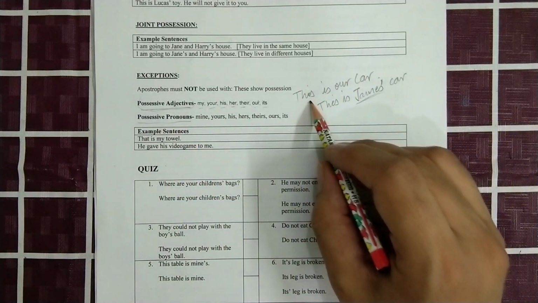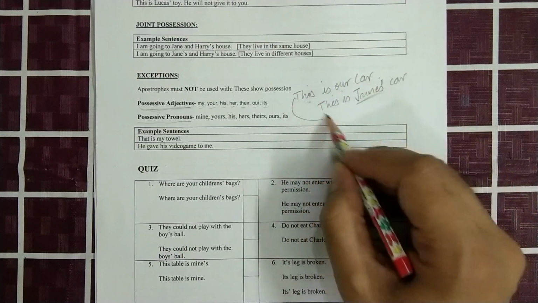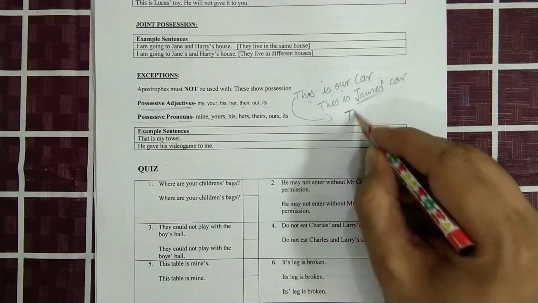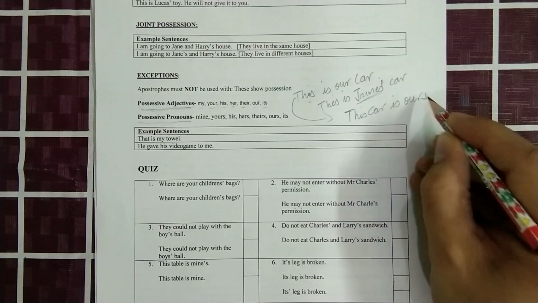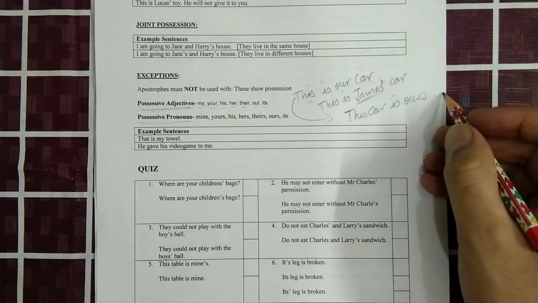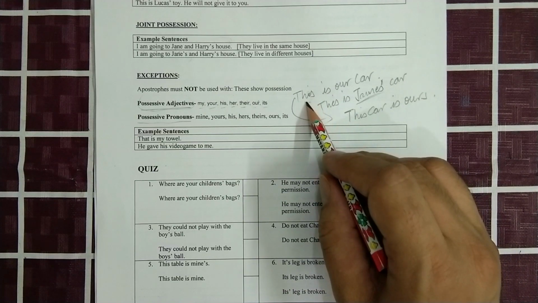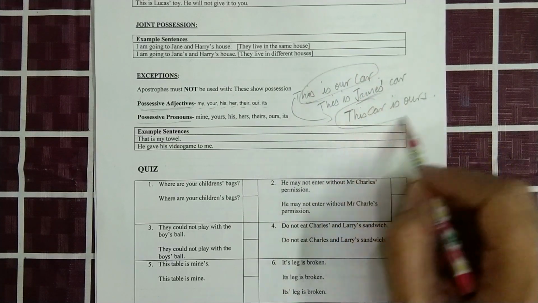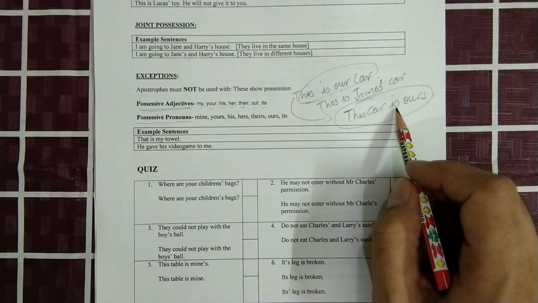Let's take the same example. This is our car. You can also say this car is ours. You can say it in both ways. This is our car, this car is ours. It means this car belongs to us.